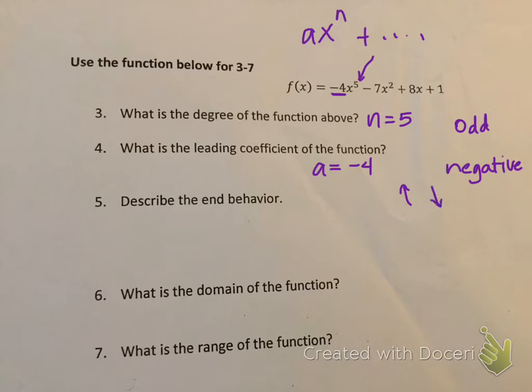So if we look at our end behavior, we say as x goes to the right, right in the x direction is positive infinity, our y is going, in this case, down. So that's negative infinity. As x goes to the left, so as x approaches negative infinity, then in this case y is going up because it's going up to the left, right? So y goes to positive infinity.